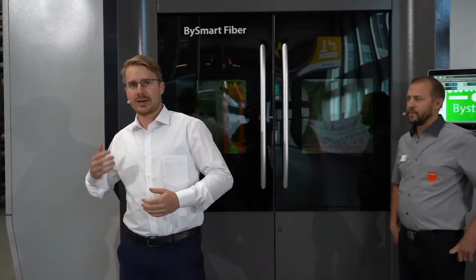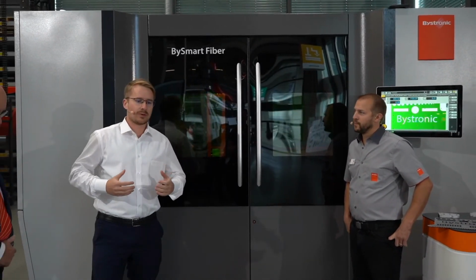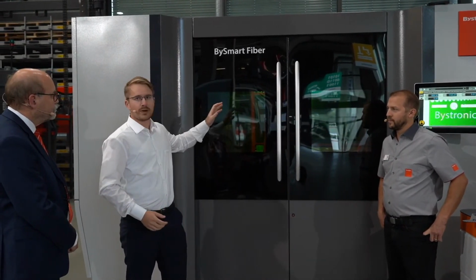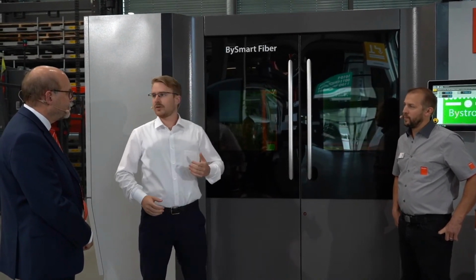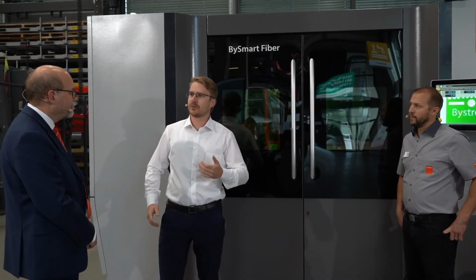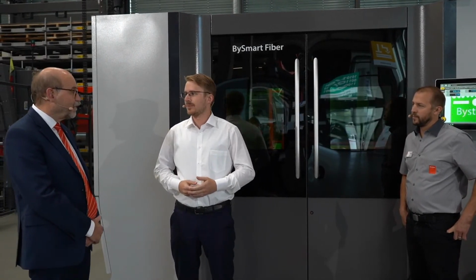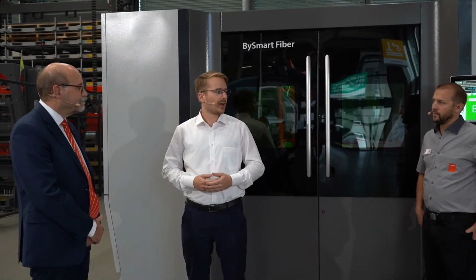Now, we will start with the ByStar fiber 10 kilowatt, right here. And as mentioned, here we will also focus on a different cutting gas technology. In this case, shop air cutting, so we will cut with compressed air. And you know, compressed air you can produce by yourself with a compressor and booster. Yeah. This means you're a bit more independent from gas suppliers. Okay. You can as well reduce the cost per part, as well as increase the feed rate, especially when cutting aluminium. You will see this later on.